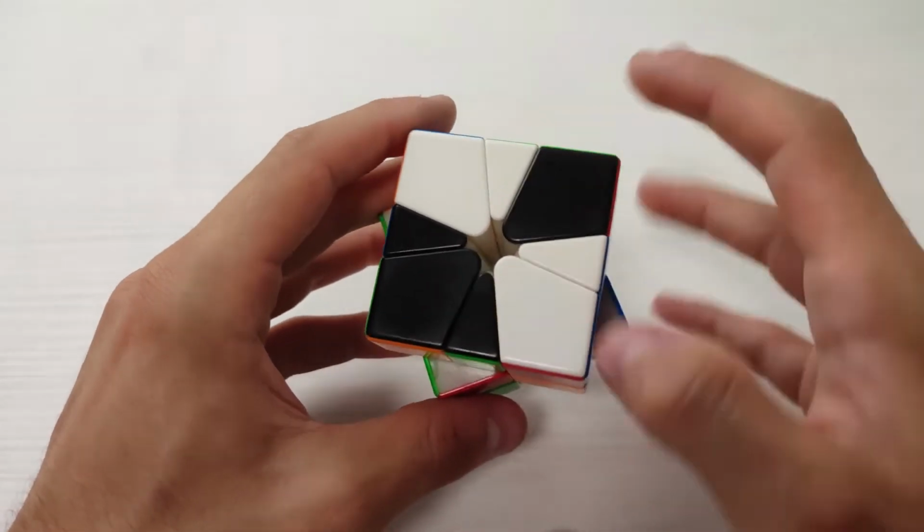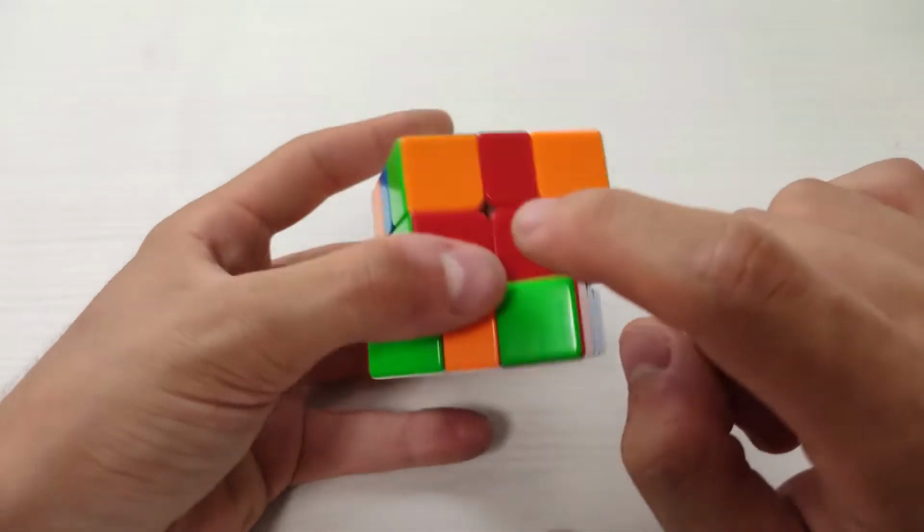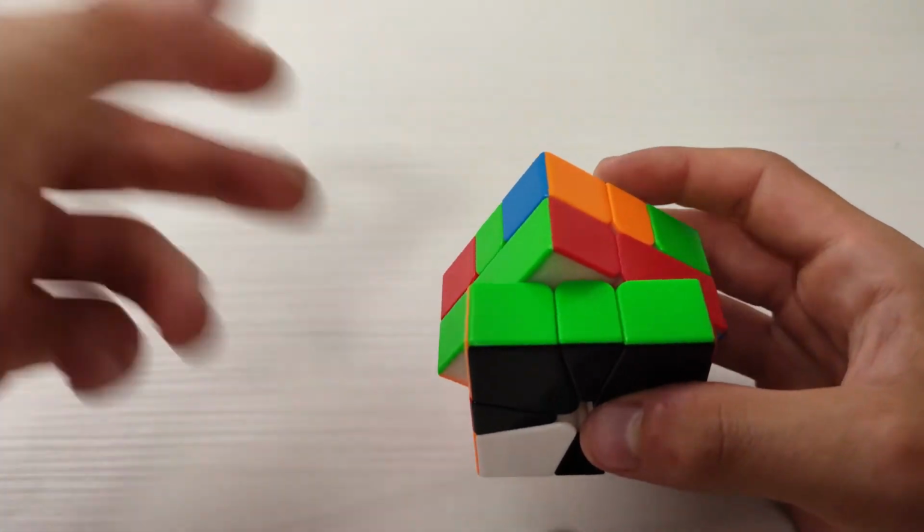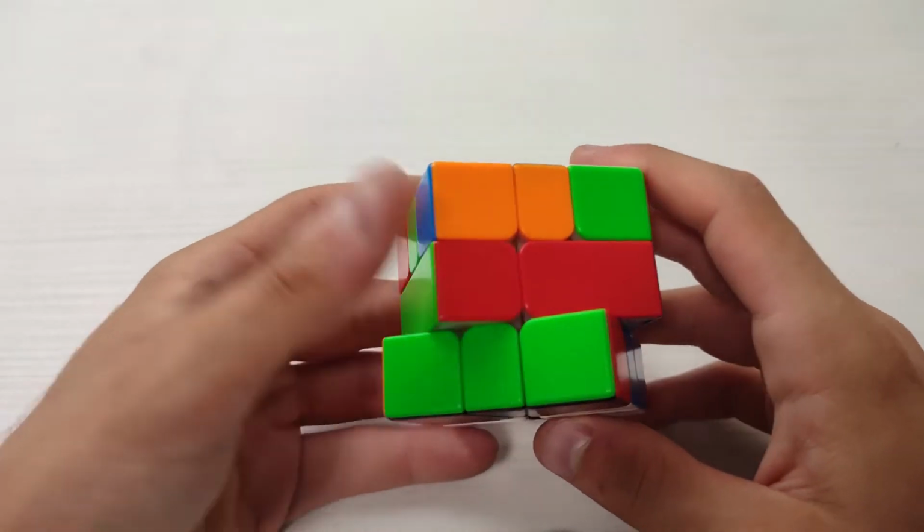You know, you kind of have a whole lot of different solutions. You can bring down these two, for example, pair the edge in the back with the corner, and then just solve it in the front. You have a whole lot of different solutions. It's completely up to you which one you want to use.